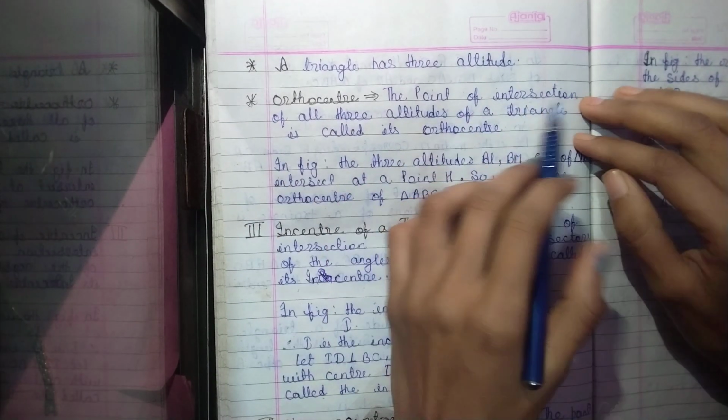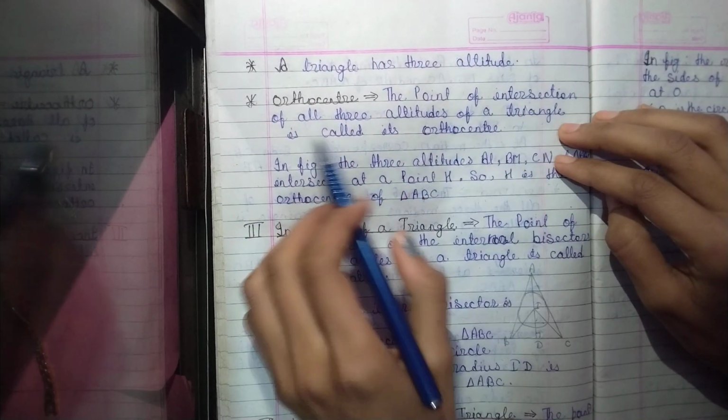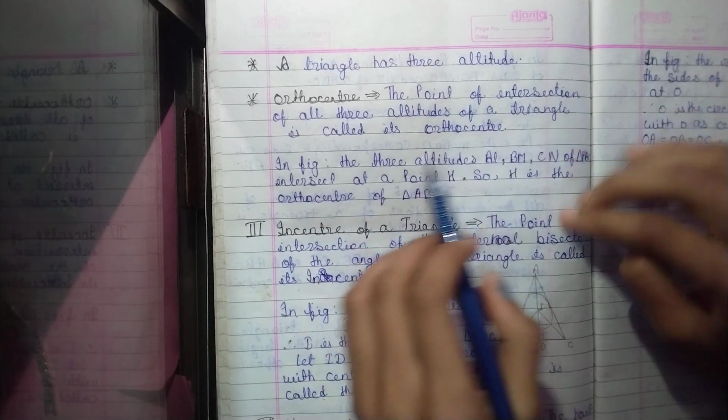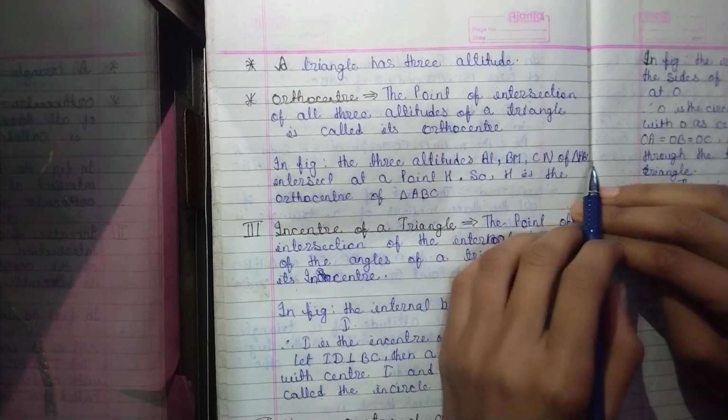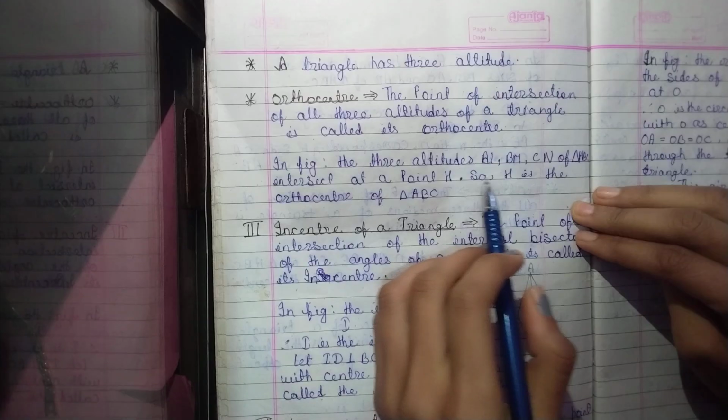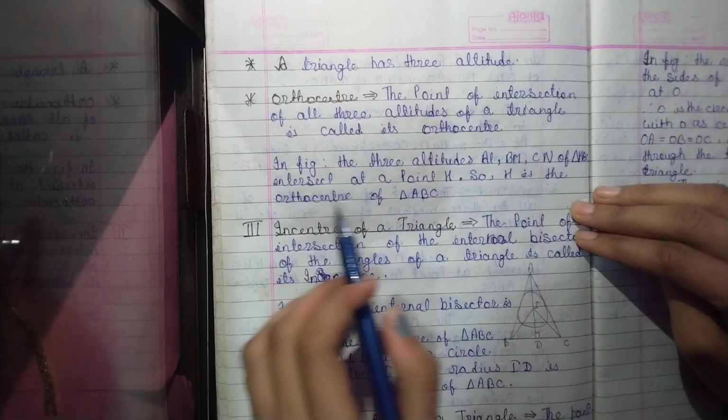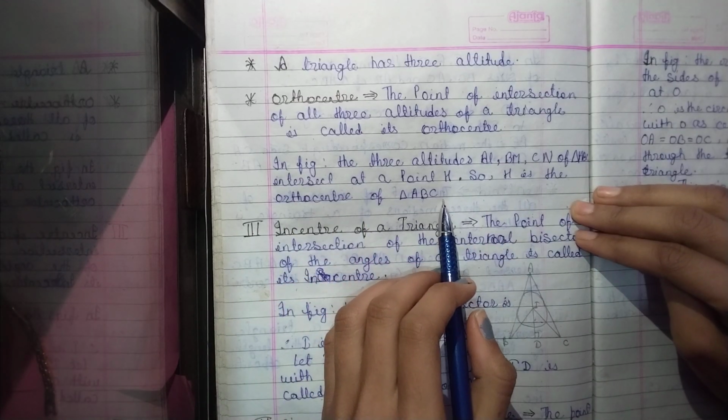Orthocenter. The point of intersection of all three altitudes of a triangle is called the orthocenter. In the figure, the three altitudes AL, BM, CN of triangle ABC intersect at a point H. So H is the orthocenter of triangle ABC.